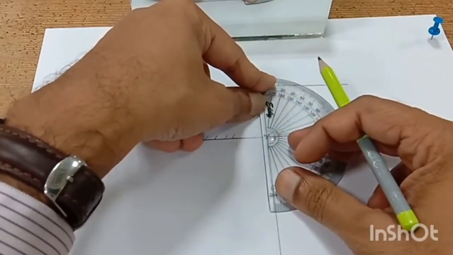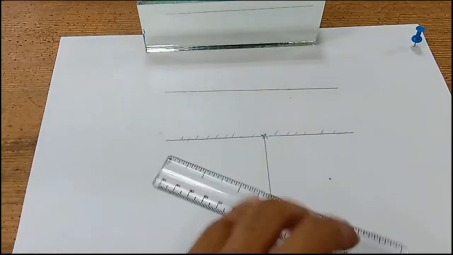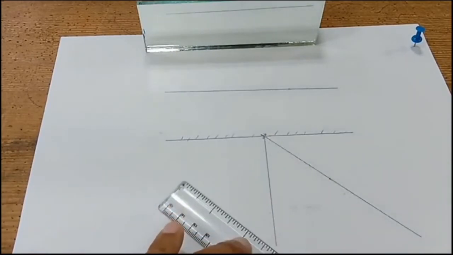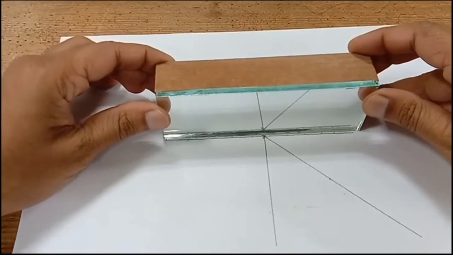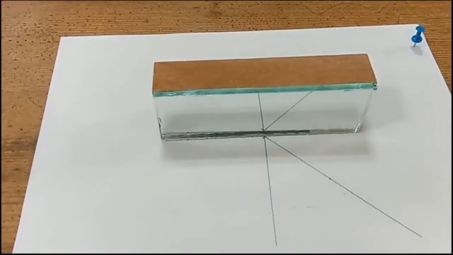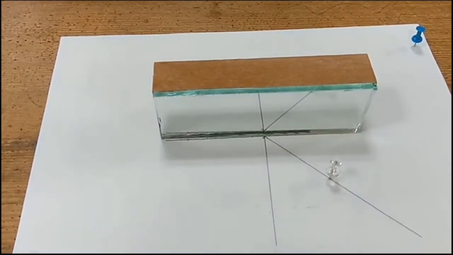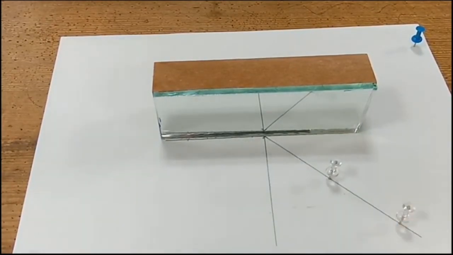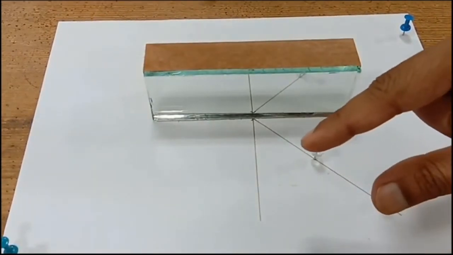We are going to take an angle of 50 degrees. So we marked a point there. Then let's join that dot with the reflecting surface. So this will be our incident ray, and the angle formed, that is 50 degrees, will be our angle of incidence. Now we will keep the mirror there. We will fix two pins on the incident ray such that we can see the images of these two pins through the mirror.